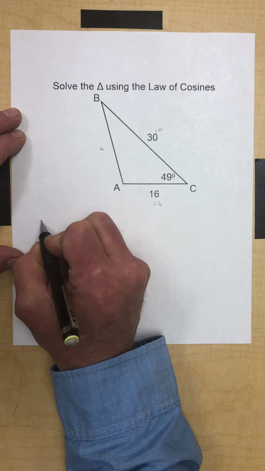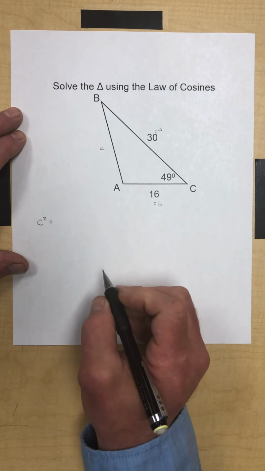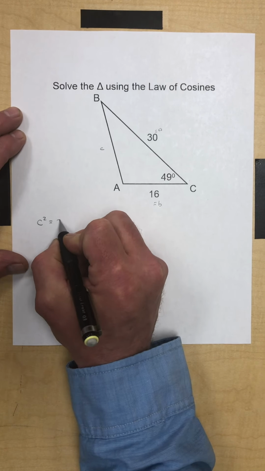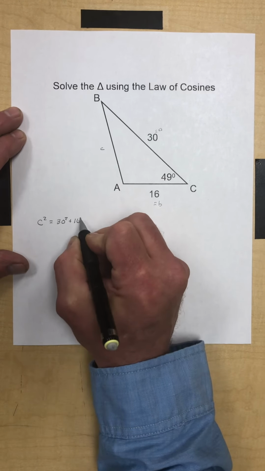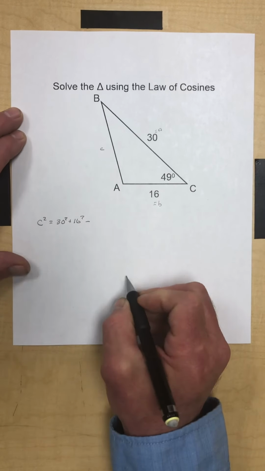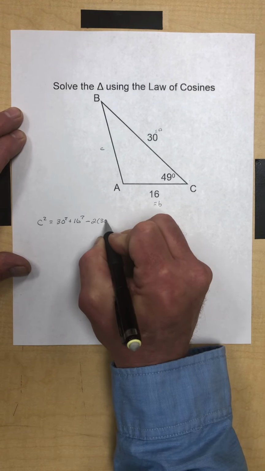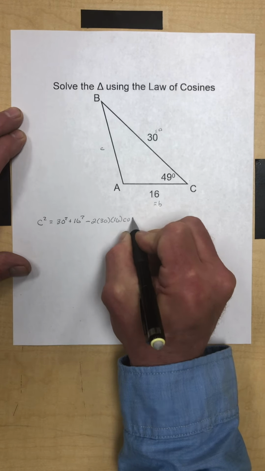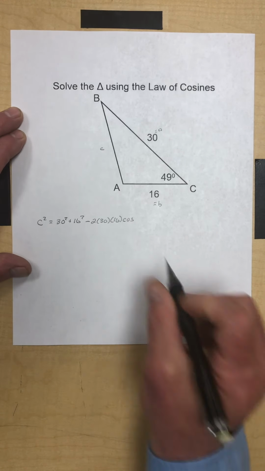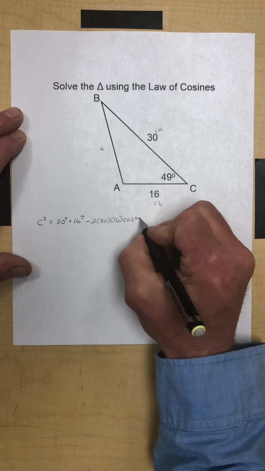So we say little c squared equals the sum of the squares of the other two sides. So that would be 30 squared plus 16 squared minus 2 times those other two sides. So 2 times 30 times 16 times the cosine of the angle opposite the side we started with, so 49 degrees.